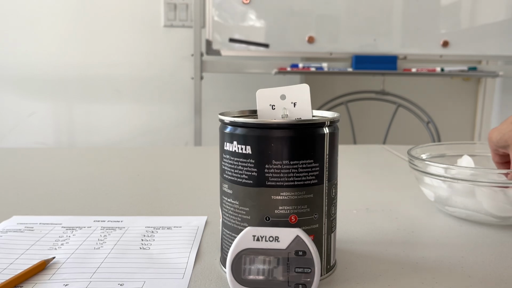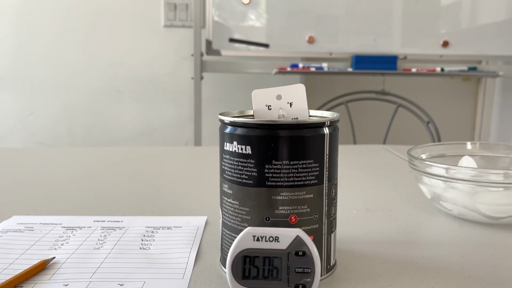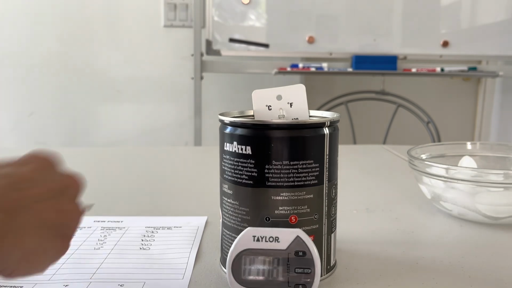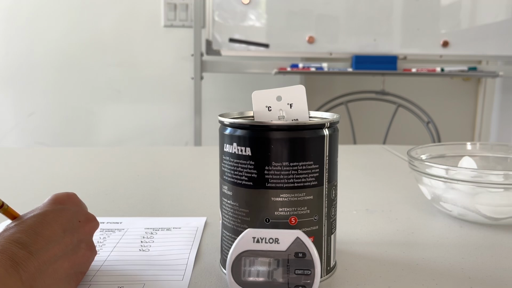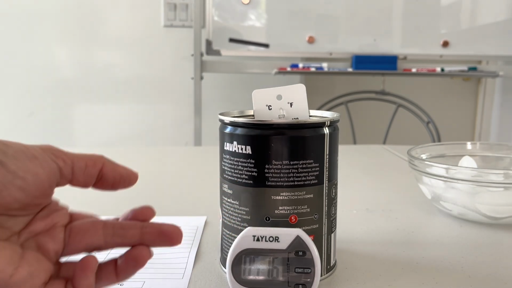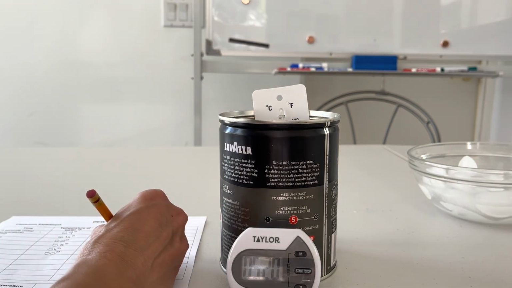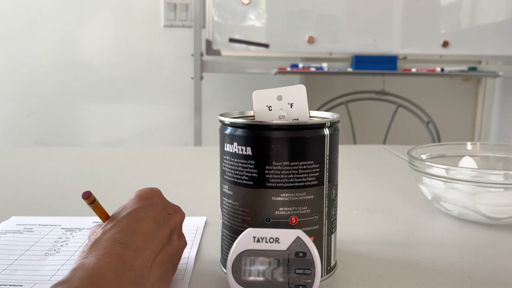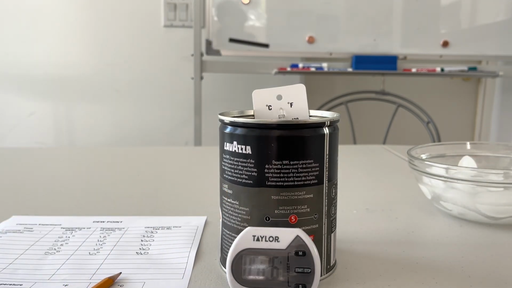Five minutes. Let's drop in my next ice cube. And the temperature reads 10 degrees Celsius and 50 degrees Fahrenheit. And oh, something's happening. I see a little mark, but I'm not sure. So I'm going to still write no, but I did feel something on the outside of my can.